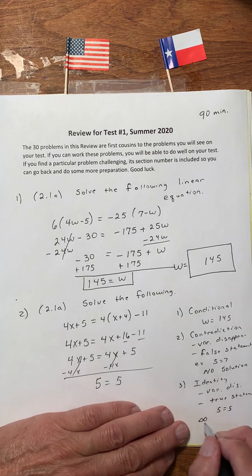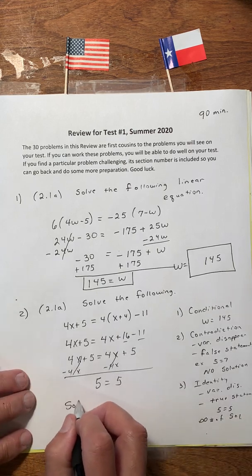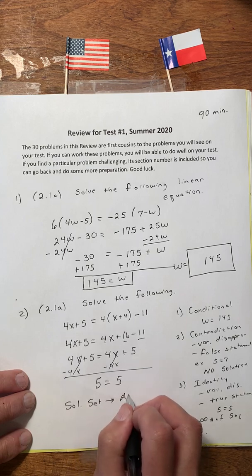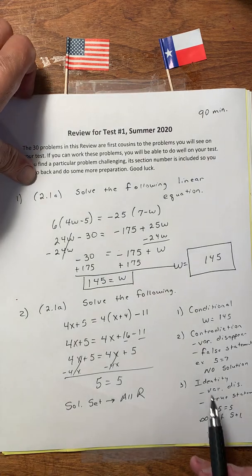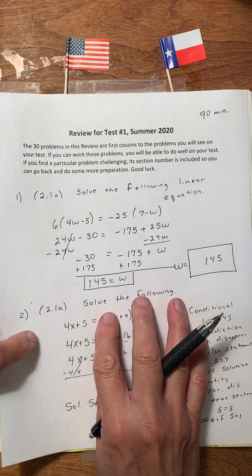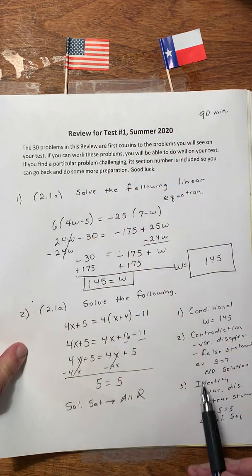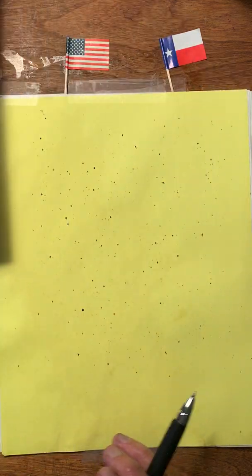There are an infinite number of solutions. The solution set is all real numbers. Every single real number satisfies this type of equation. All right, keep this. By the way, I will send you these actual sheets, so you can have these notes and these problems before you as you take your test.